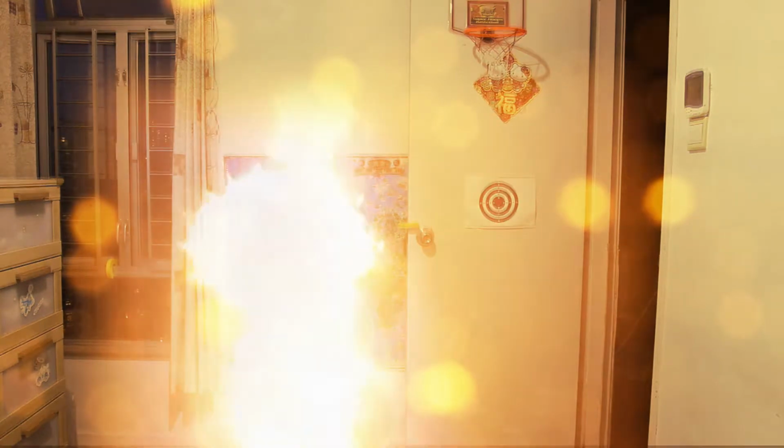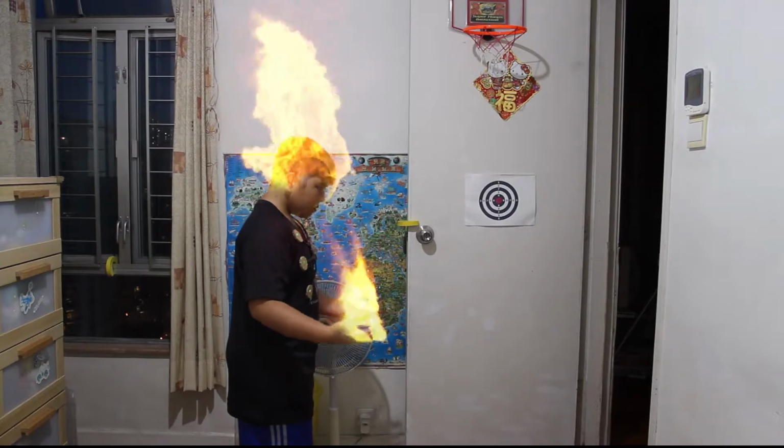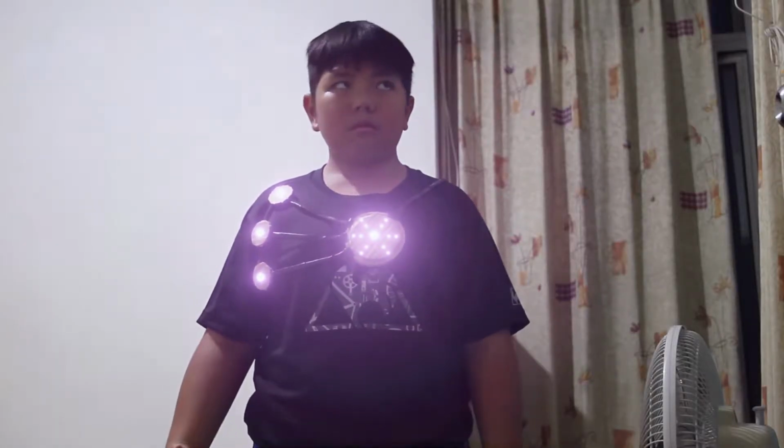In this tutorial, you'll learn how you can merge with your friends like Firestorm. Like last time, the effect will be super easy. Just head down to the descriptions and download the pack.